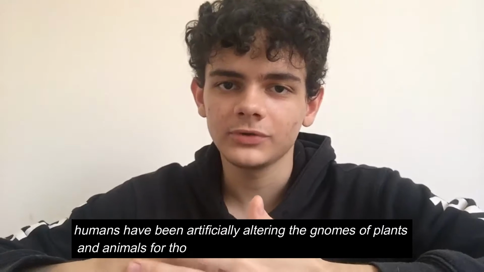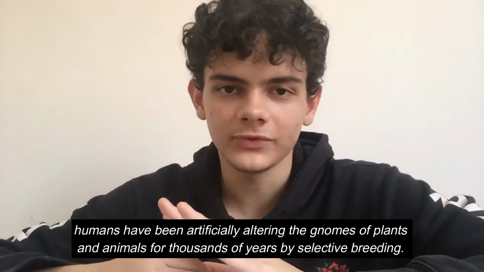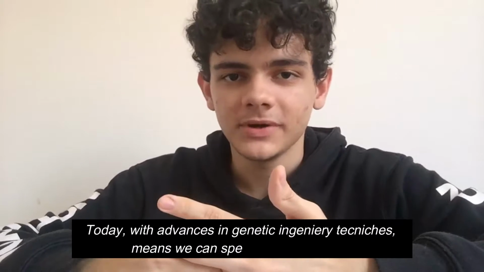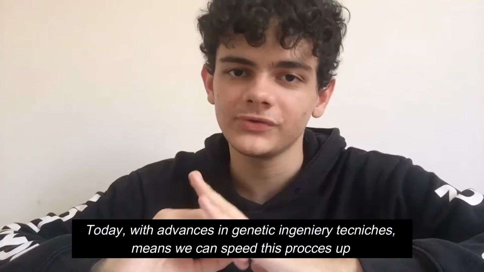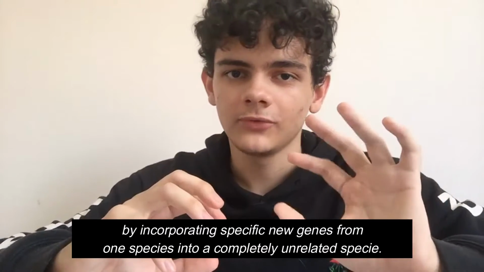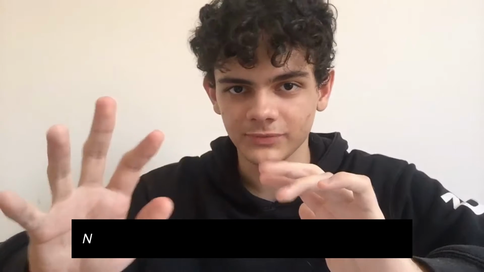Humans have been able to modify genomes of plants and animals for thousands of years by genetically modified breeding. Today, with the advances in genetic engineering techniques, we can speed this process up by introducing one specific new genome from one species into another completely unrelated species.